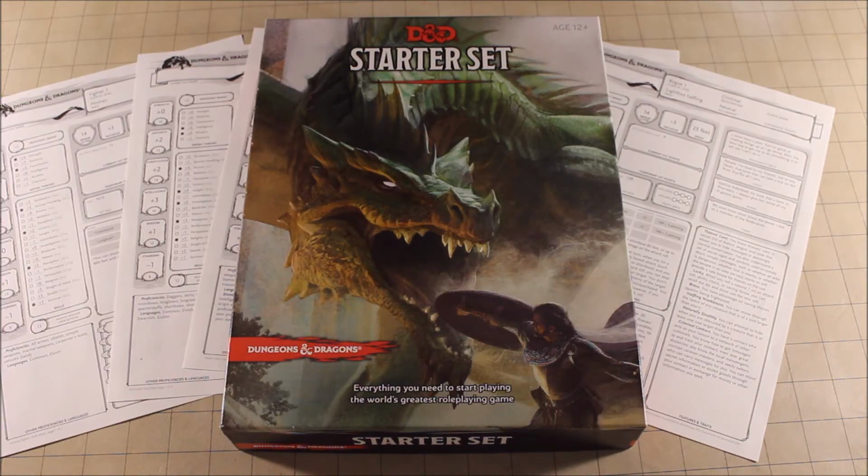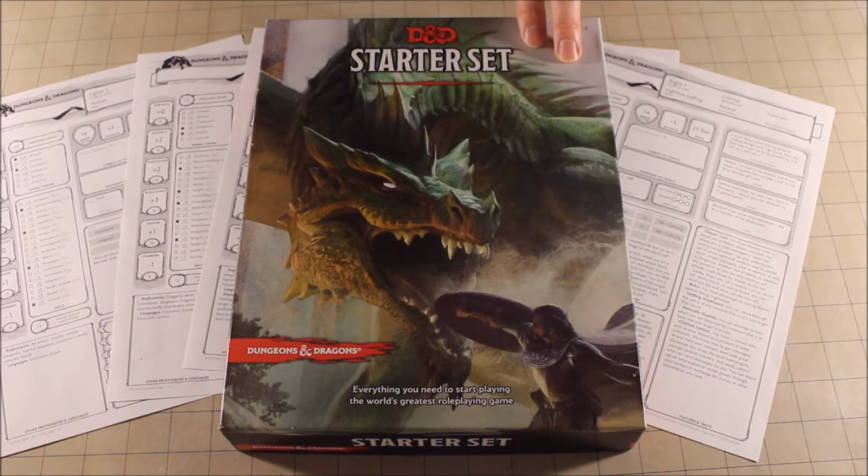My name is Fred Wheeler, and today I want to talk about Dungeons & Dragons 5e and using a pre-generated character sheet. I'm going to be using the pre-generated character sheets from the Dungeons & Dragons 5e starter set. Now, I've done a review on this particular product before. It's a really good product, and there's a few things I want to say about pre-generated character sheets.